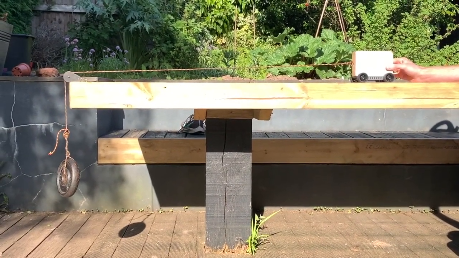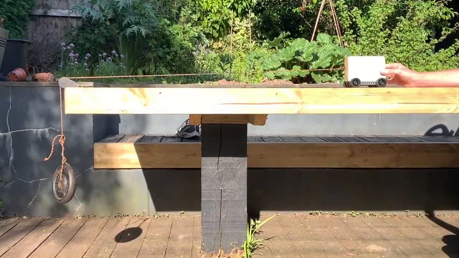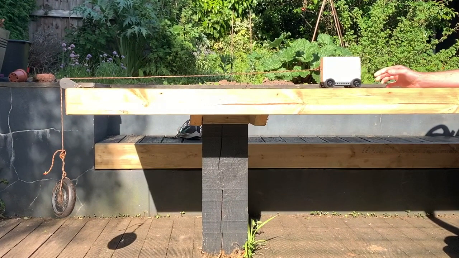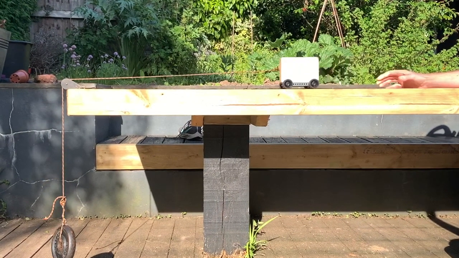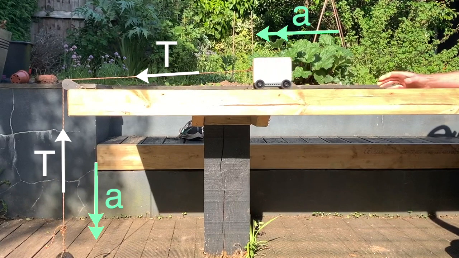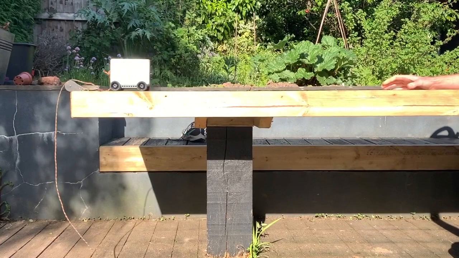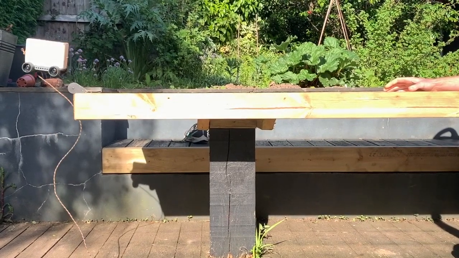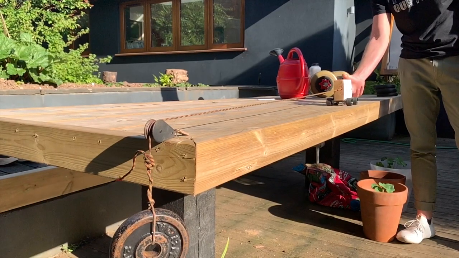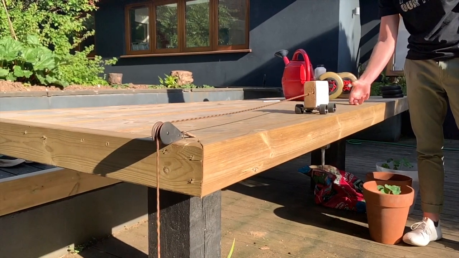3, 2, 1. So in the first stage, after releasing it, our particle accelerates along as the weight descends. There is some tension in the cable because the system is accelerating, and they're both accelerating at the same rate. Now, as soon as that mass hits the ground, the tension is going to disappear. And as you can see, the cable becomes completely slack and the acceleration has been removed.